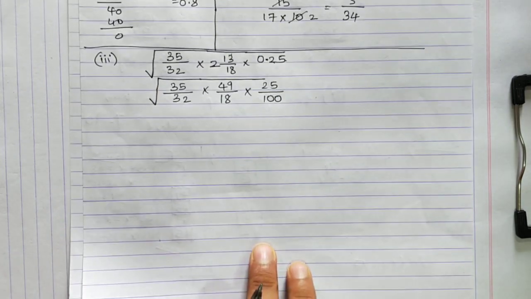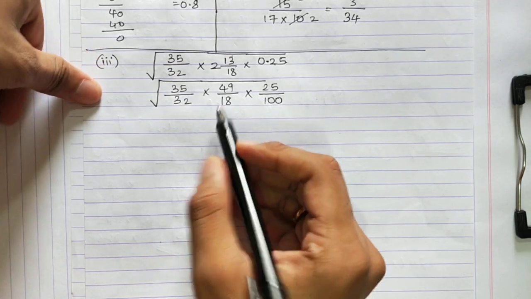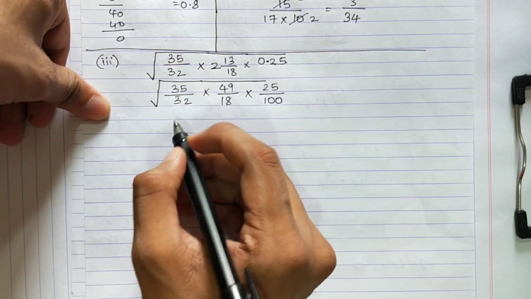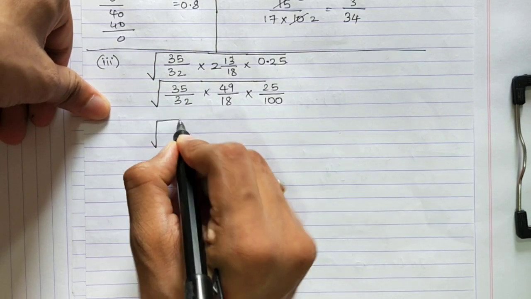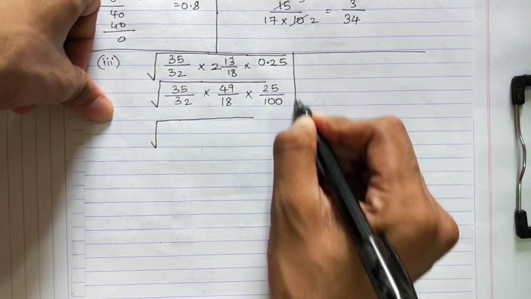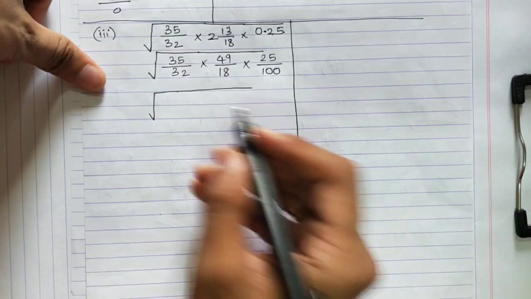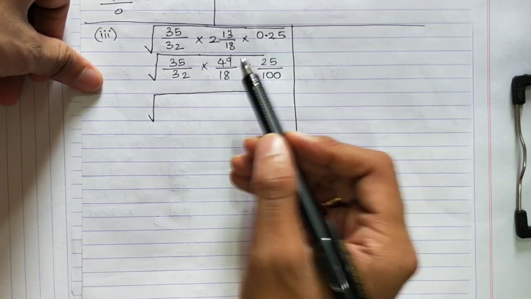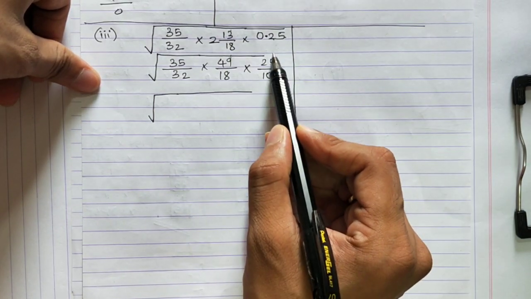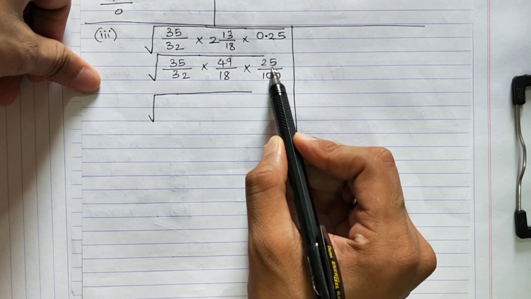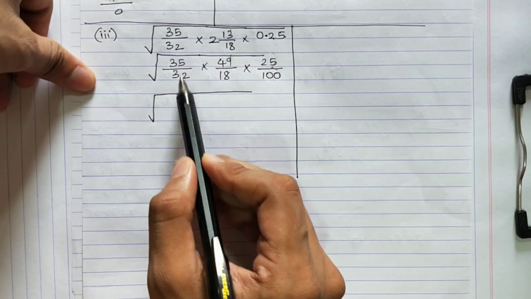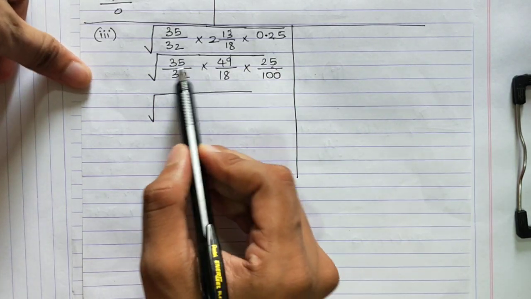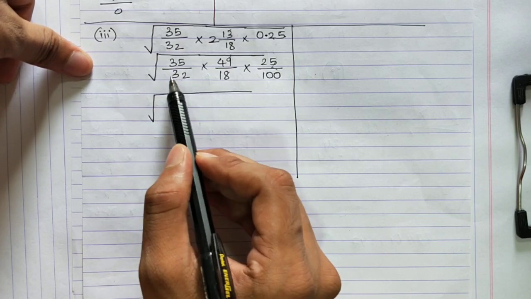Now we have to take the square root. This 49 you already know is 7 into 7, 25 is 5 into 5, 100 is 10 into 10, but these three numbers will have to be split to get a square.